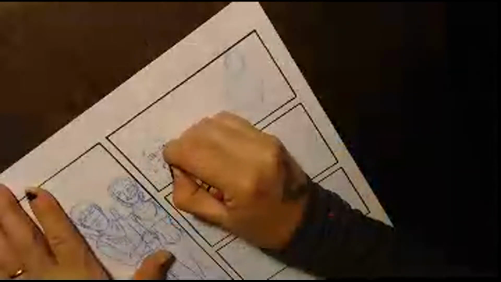That is a shocked kitty face right there. Push it a little more. Make those eyeballs even rounder.